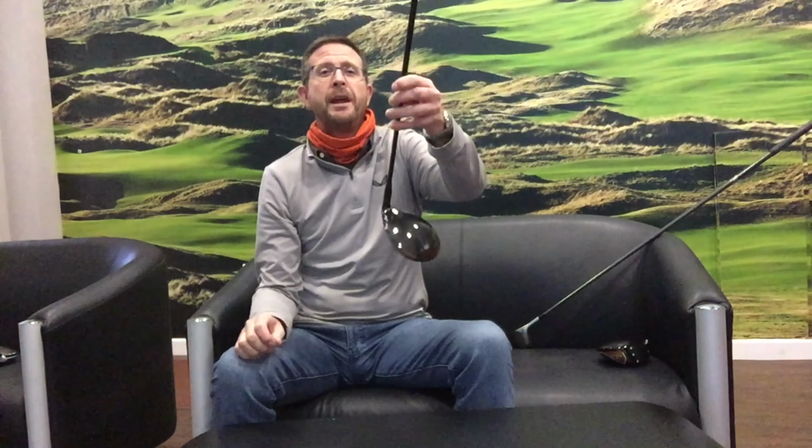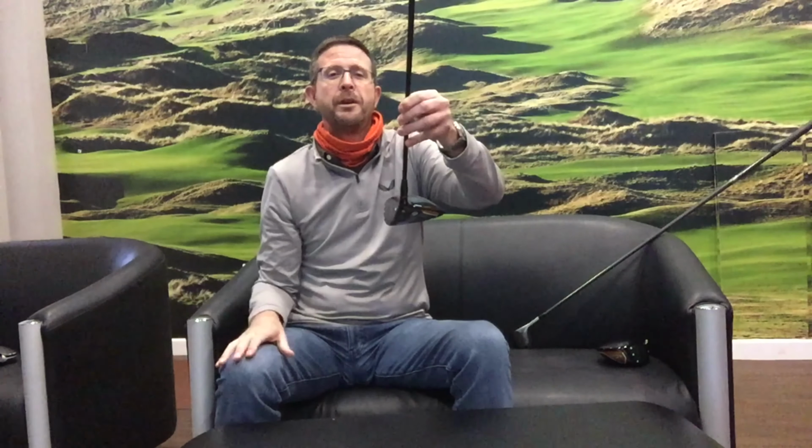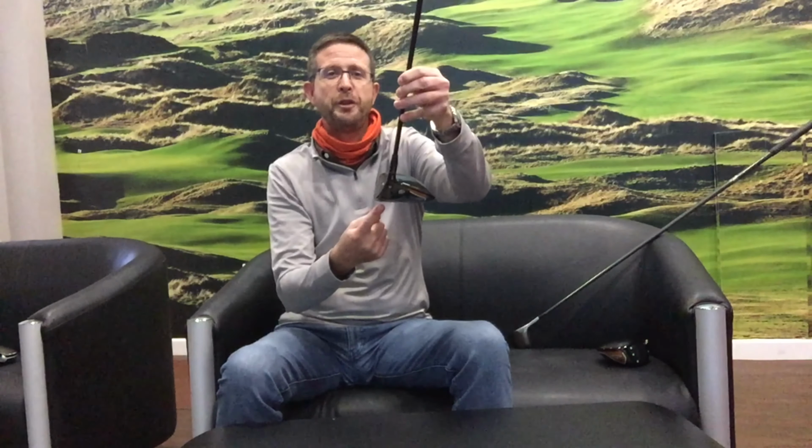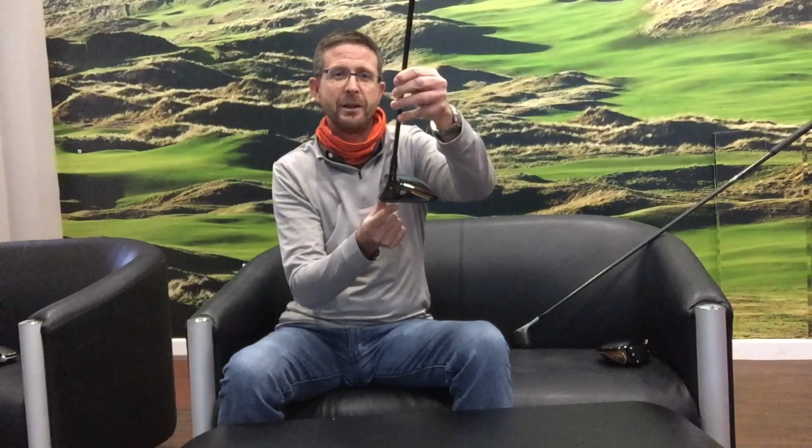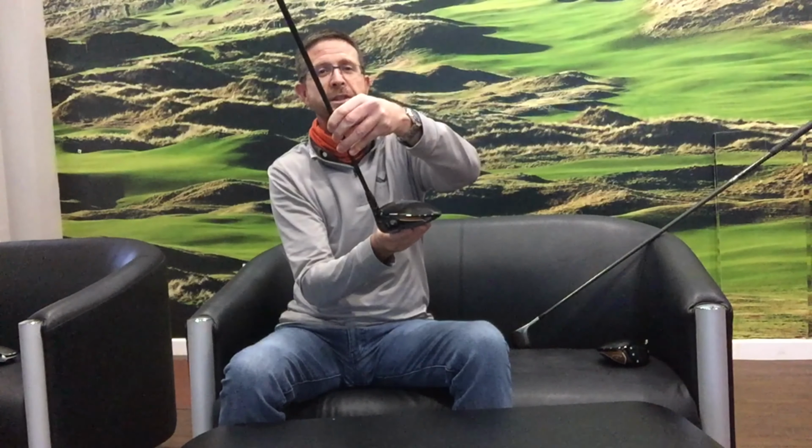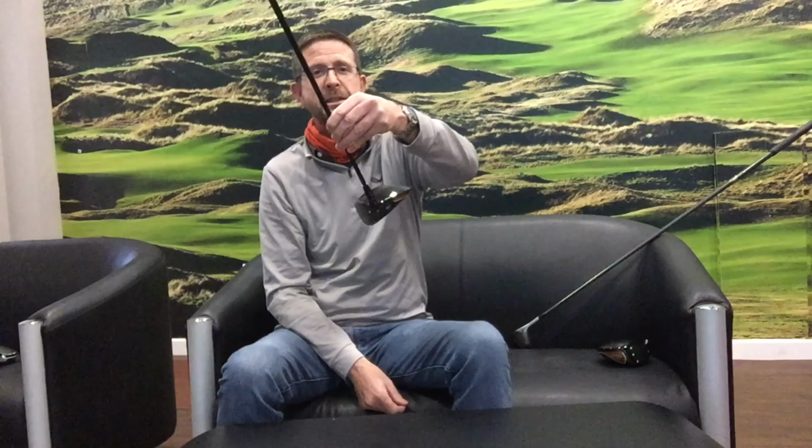So the next thing we call is dynamic loft. At the point of impact, when your club is coming into the ball, how much loft you present to the face we call dynamic loft. So if your club head is ahead of your hands, for example, you're going to be applying a lot more loft to the ball than if the handle wins the race to the ball. You're applying a lot less loft to the golf club. So we're not really interested in what the manufacturers have written on the side.